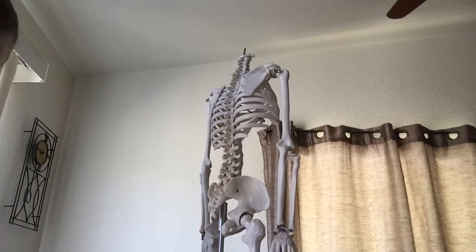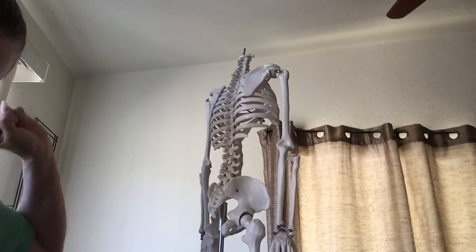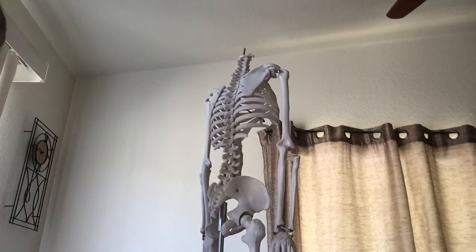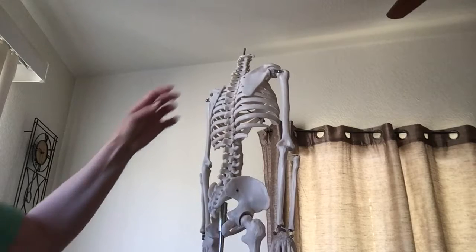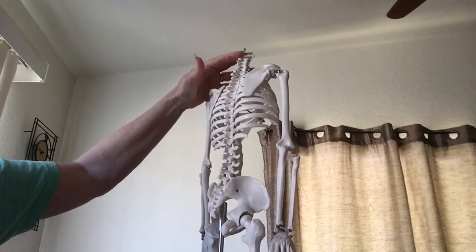The unique thing about the transverse process of all the cervical vertebrae is that they contain a transverse foramen. The thoracic vertebrae, there are 12 from here to here.